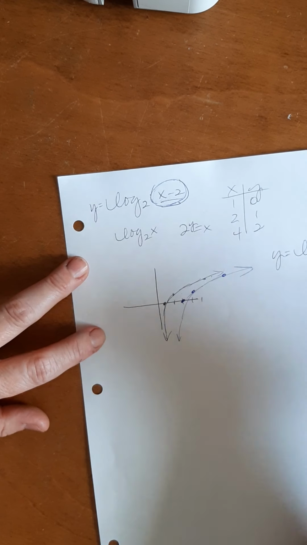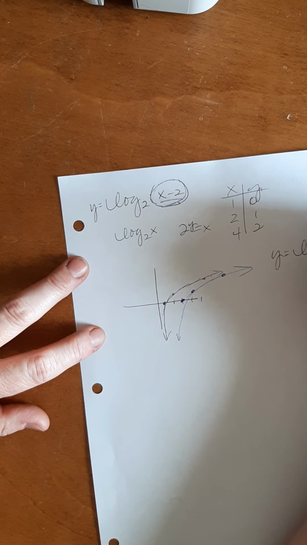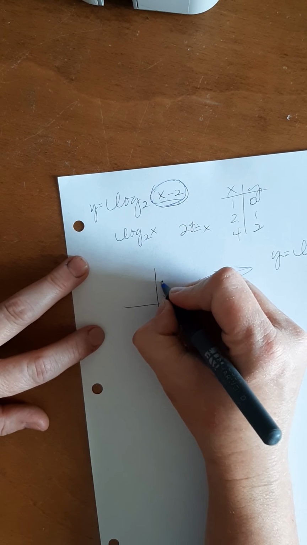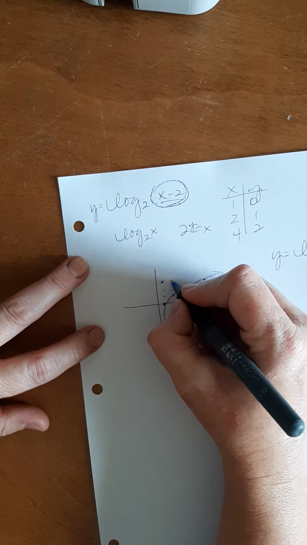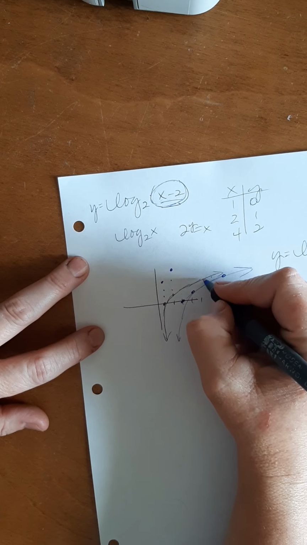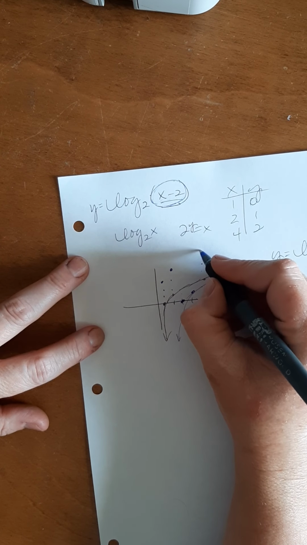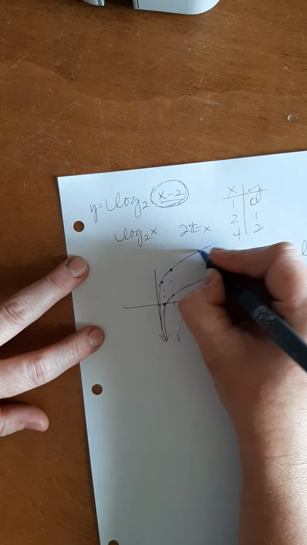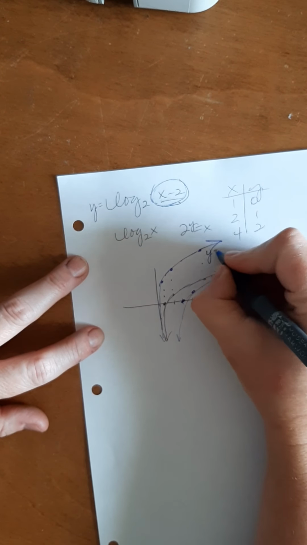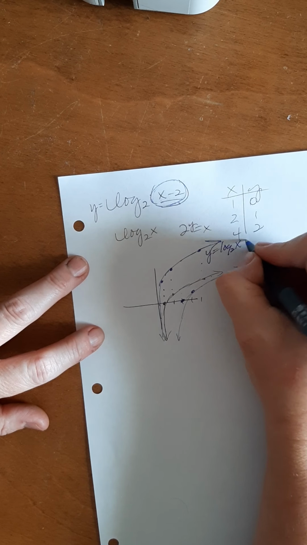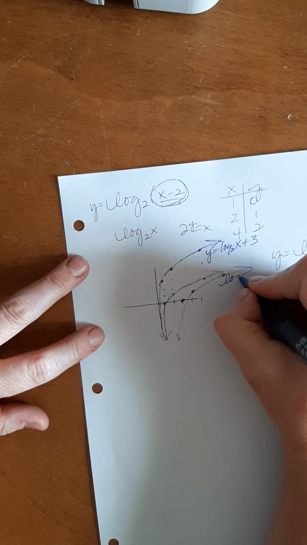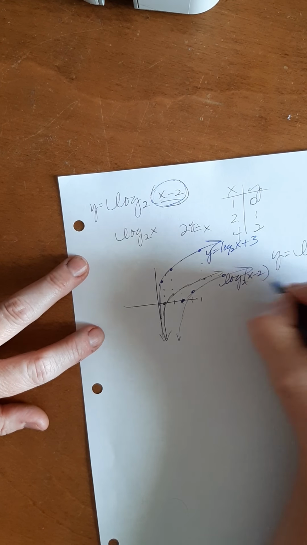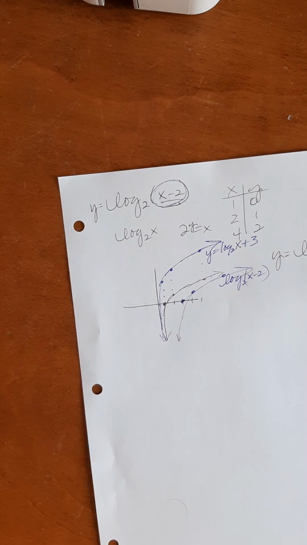So as is, we're going to go up or down. So here's your parent one. So 1, 2, 3. 1, 2, 3. 1, 2, 3. So you can shift it around that way.